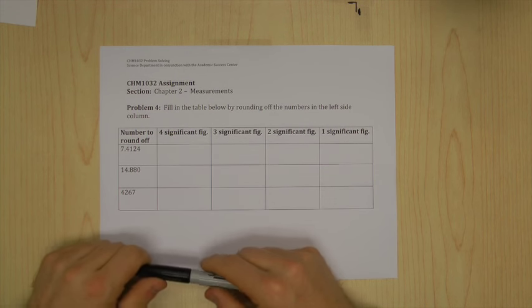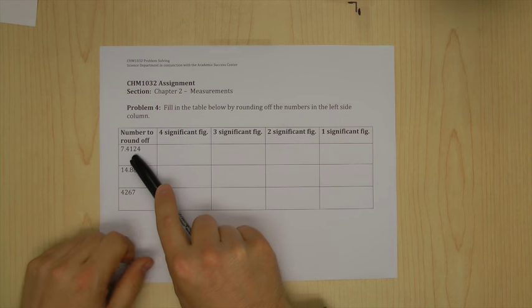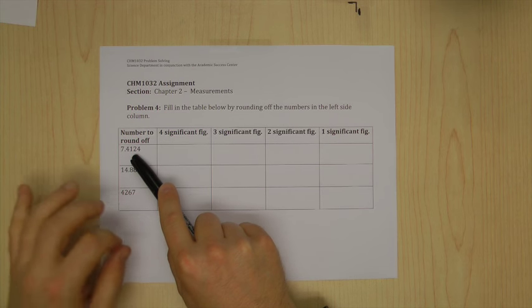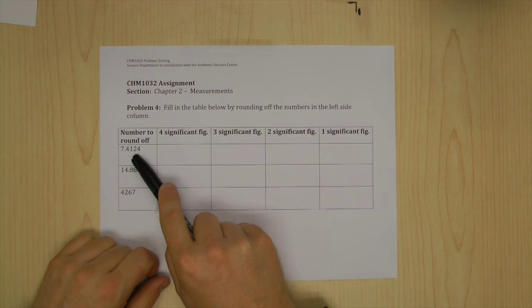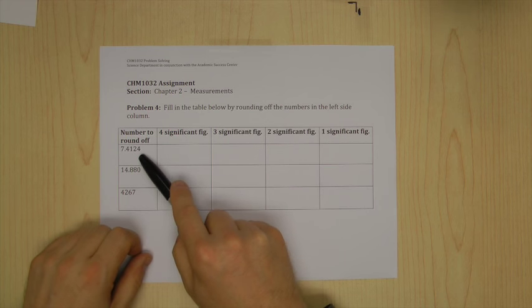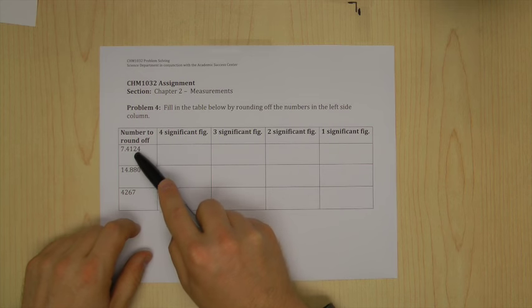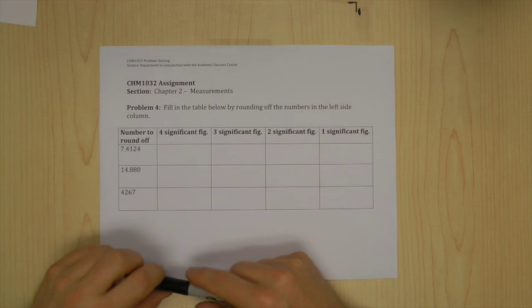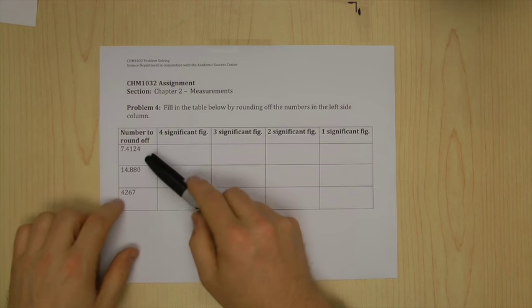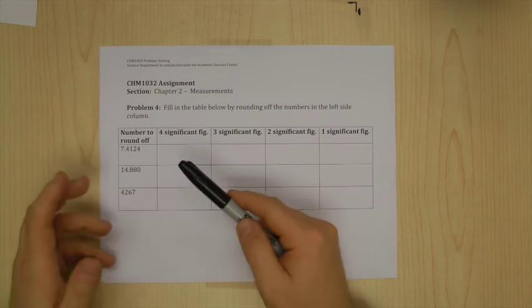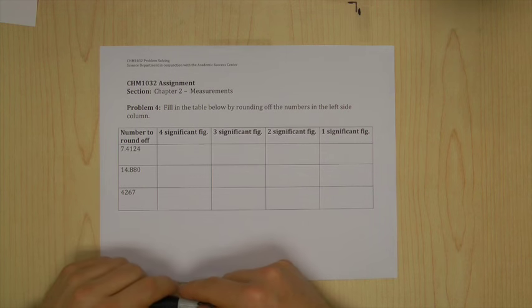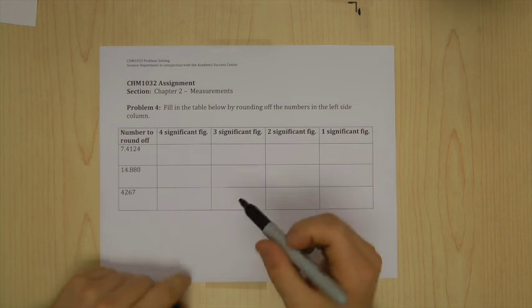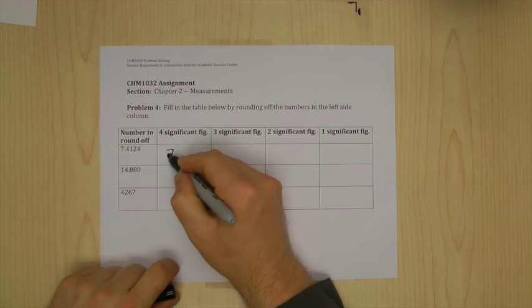Now the rule is, find the last digit in the number that you want to keep, that's the 2, and then look at the next digit beyond it, the 4. If the next digit beyond the 2 is 4 or less, the 2 will stay the same. If the 4 had been a 6, the 2 would have gone up by 1. We'll see that in further examples. So, 4 significant figures.